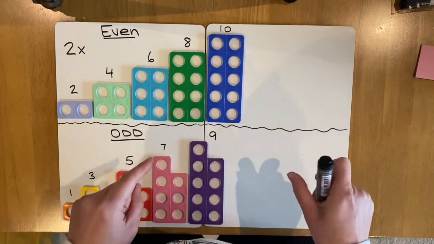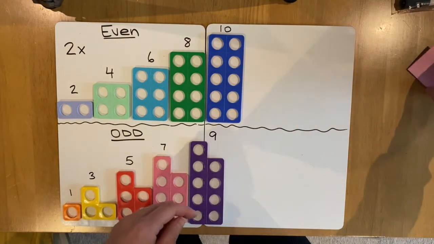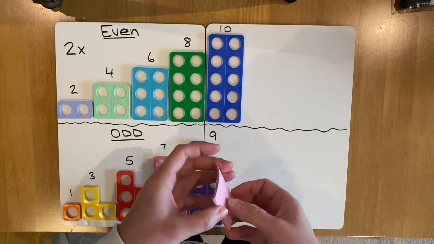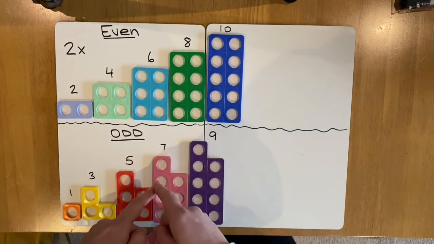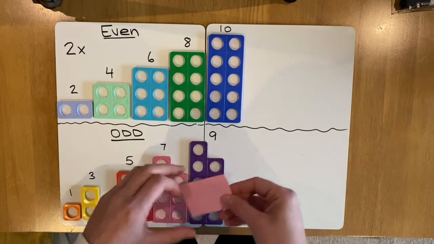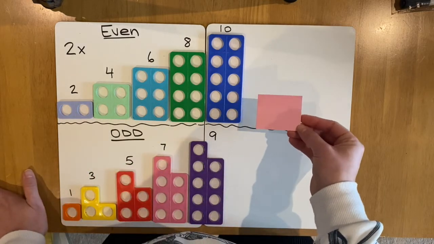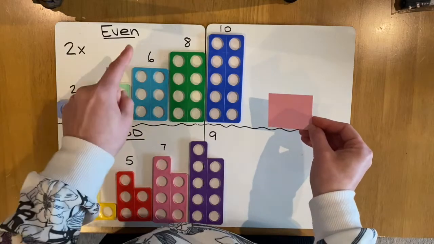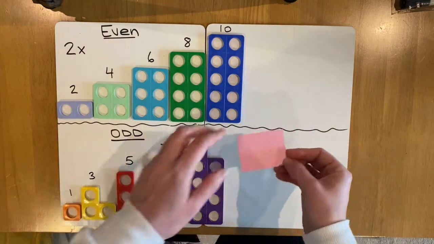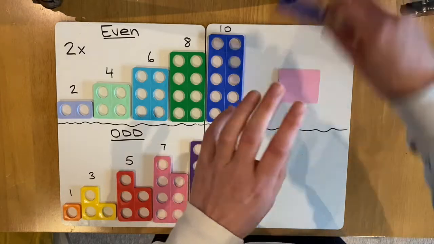So let's remember that when we look at other two-digit numbers, and try to figure out if they are even or odd. What I want you to do is when I show you a number on the screen, I want you to pause and think, is it even or odd? So I'm going to write a number.